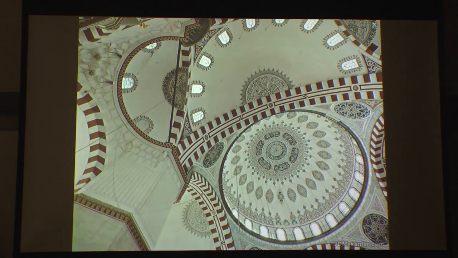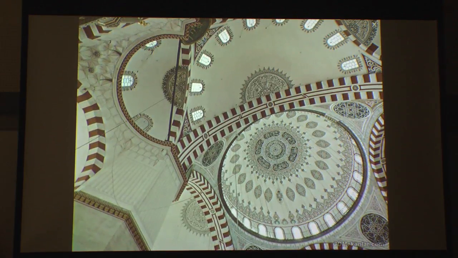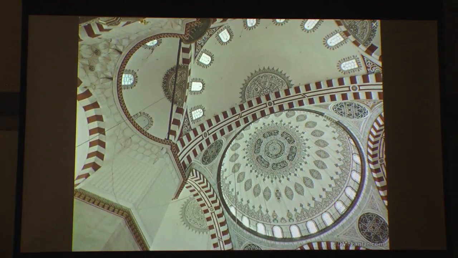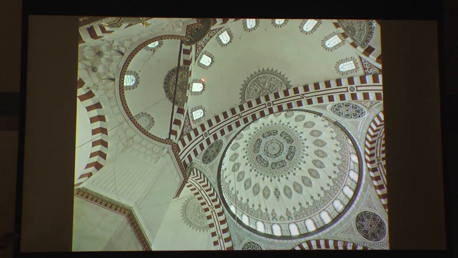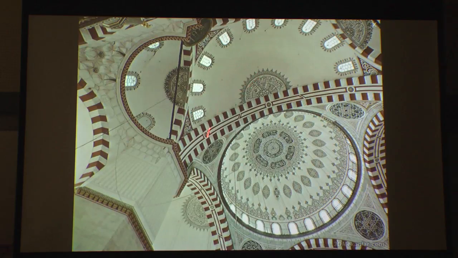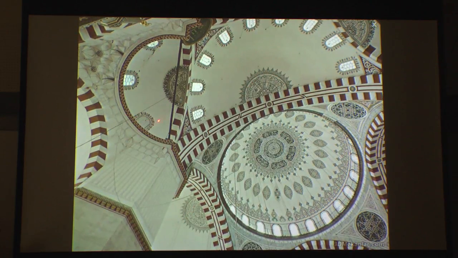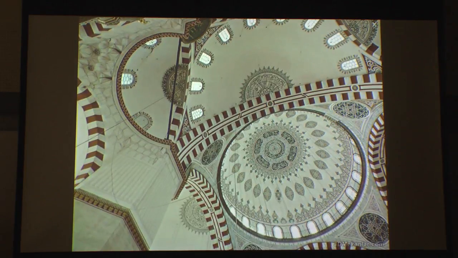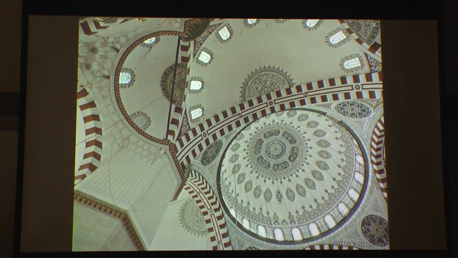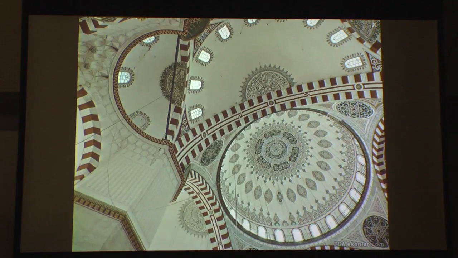So you can see the vaulting system fairly well here with the central dome supported by 4 half domes. This is one of the half domes. Here's another part of one. And each of the half domes in turn has 2 smaller exedras, as they're frequently referred to, or yet smaller half domes supporting them.